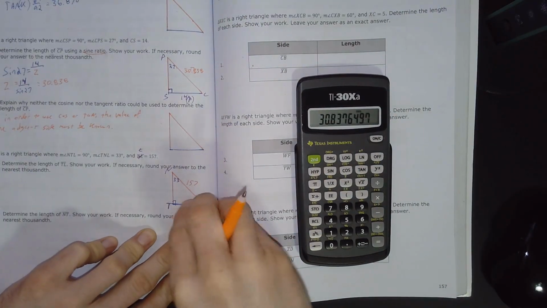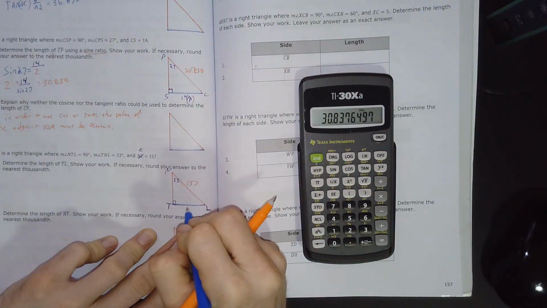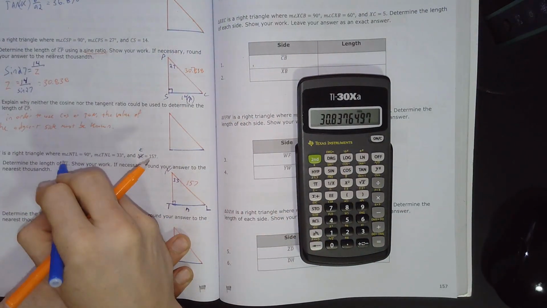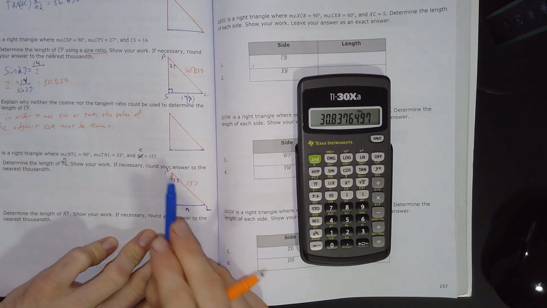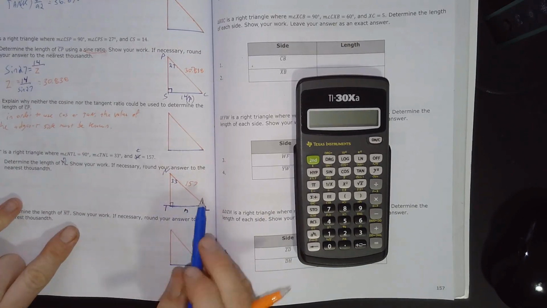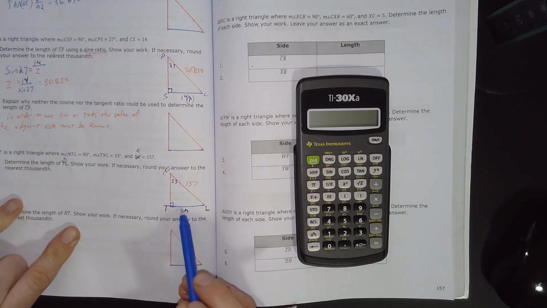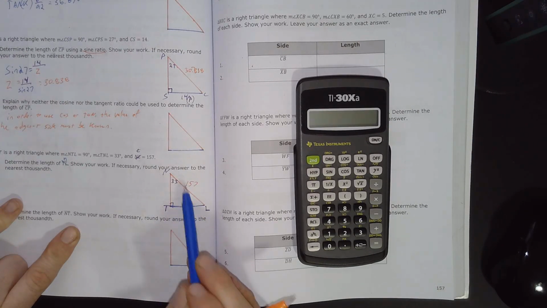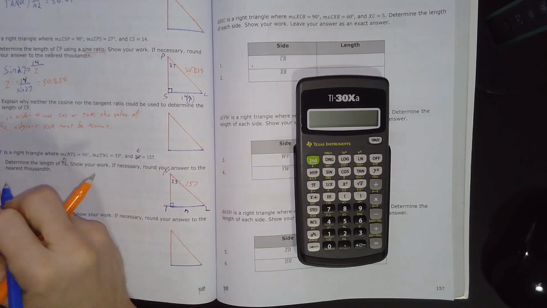Length N, also known as TL, right? Opposite of angle N, right? All right, so what function? This is the opposite length of N, and this is the hypotenuse. So what function uses opposite and hypotenuse? That's sine.